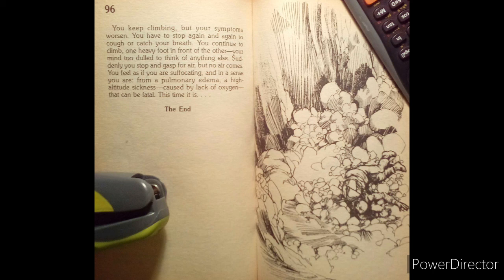Suddenly you stop and gasp for air, but no air comes. You feel as if you are suffocating, and in a sense you are. From a pulmonary edema, a high altitude sickness caused by lack of oxygen. This can be fatal. This time it is. The end. That's the end for you. If you'd like to start the story again, go to the start of the video.